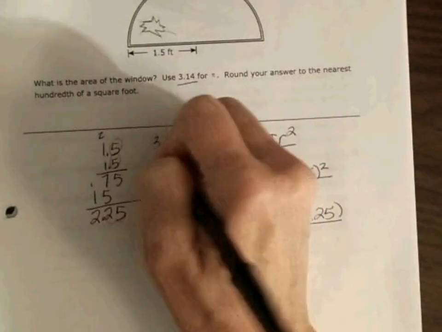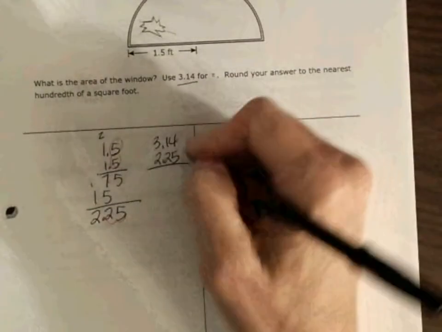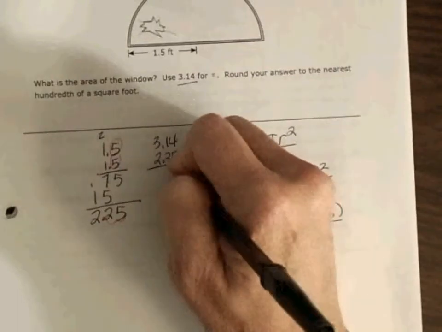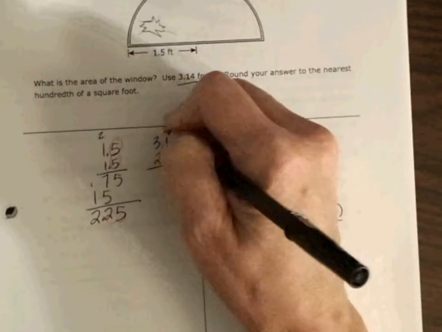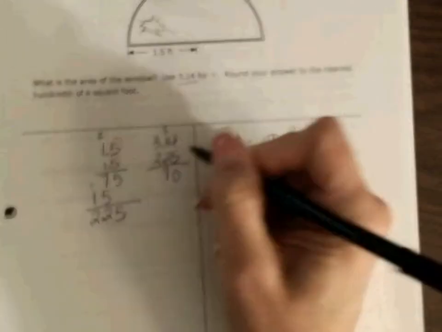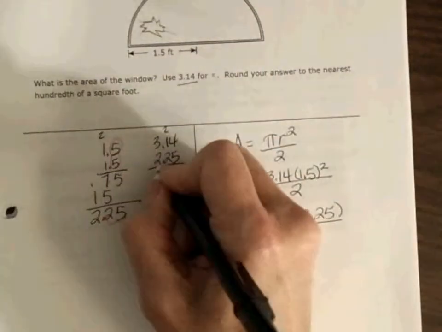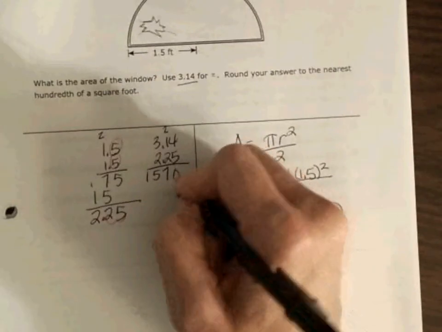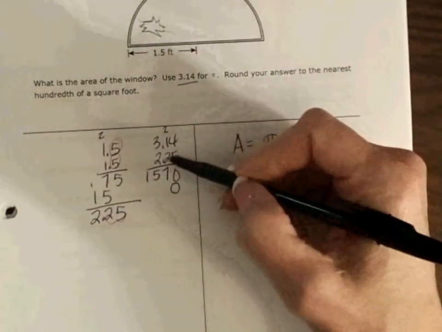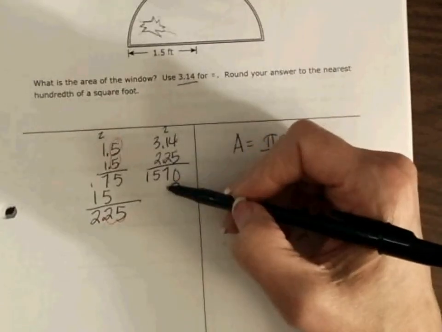Okay. 5 times 4, 20, 0, carry my 2. 5 times 1, 5, plus 2, 7. 5 times 3, 15. Now we can put a 0 here or an X just to tell us whatever number we're multiplying is where we put our 1 place value underneath.